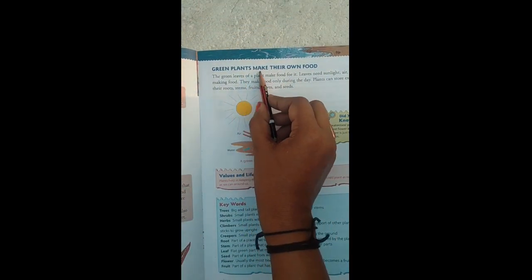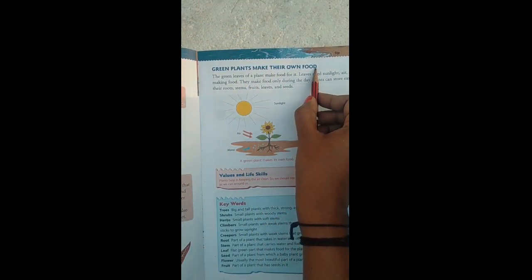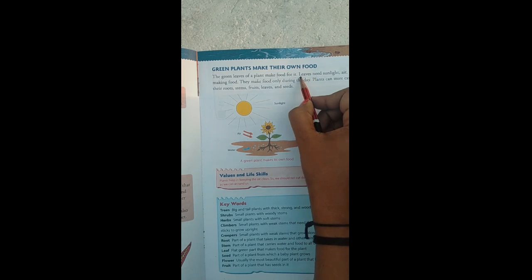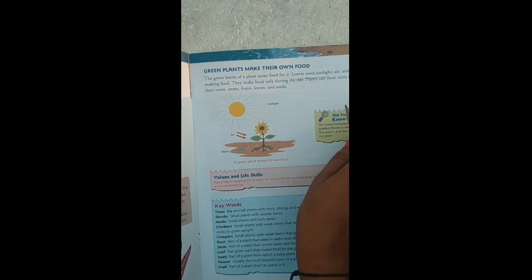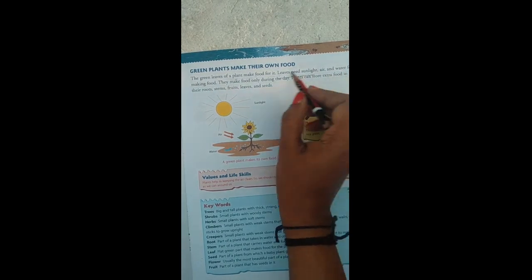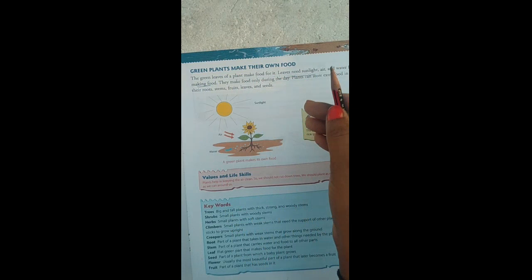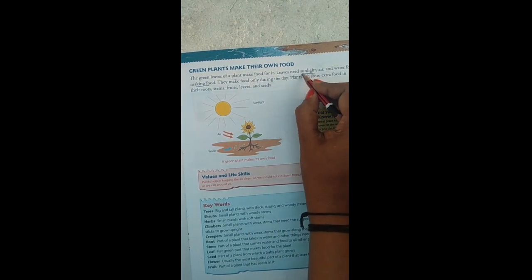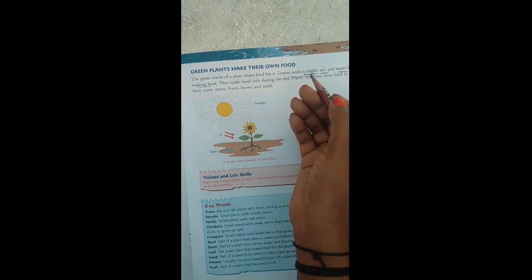Now, green plants make their own food. Just now I said that green plants make their own food. The green leaves of a plant make food for it. Leaves need sunlight, air and water for making food. So how many things are needed to make food for a plant? That is sunlight, air, water.